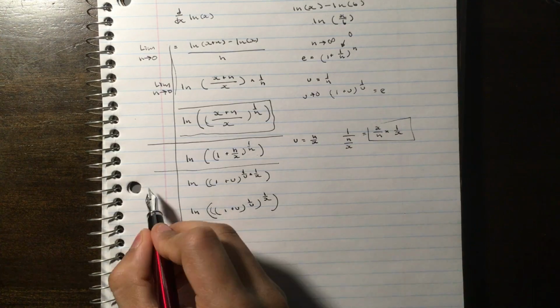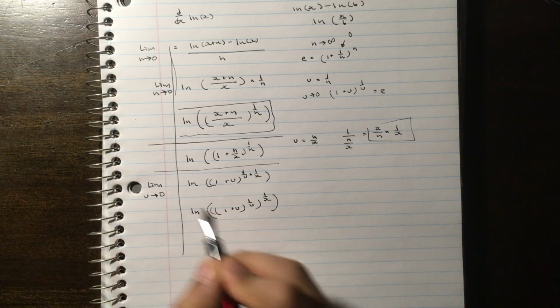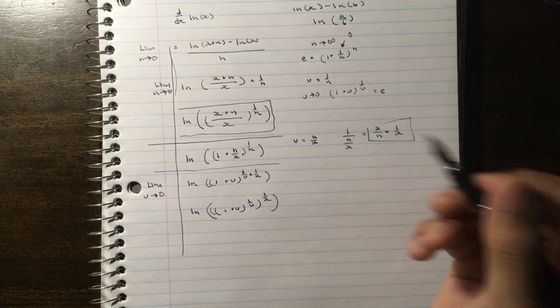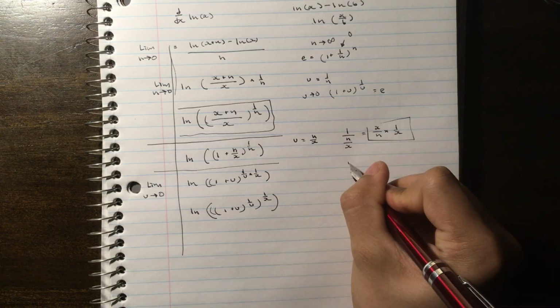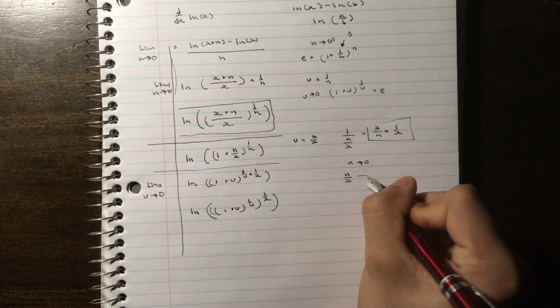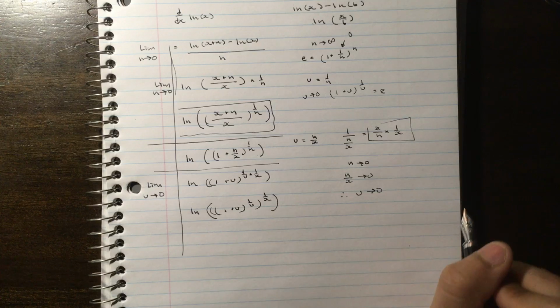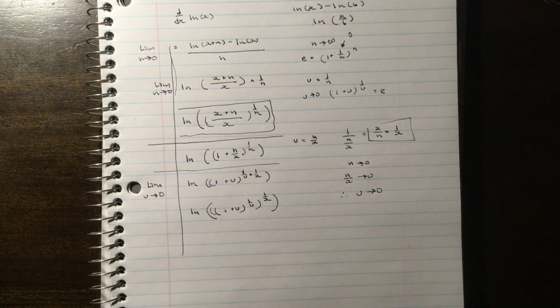And right here, let's explain that the limit is as u approaches 0. You might be asking why. Well, look, if n approaches 0, then n over x must also approach 0. Therefore, u must also approach 0. You guys can see that. That's good.